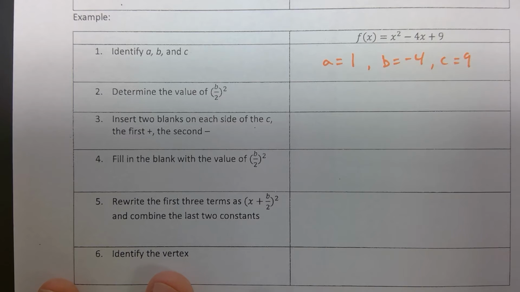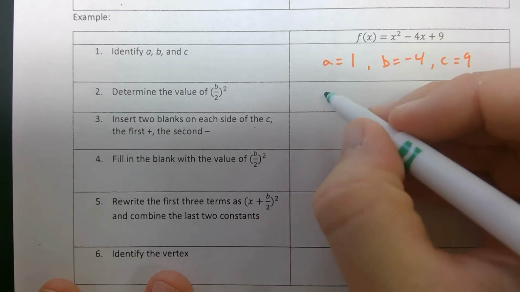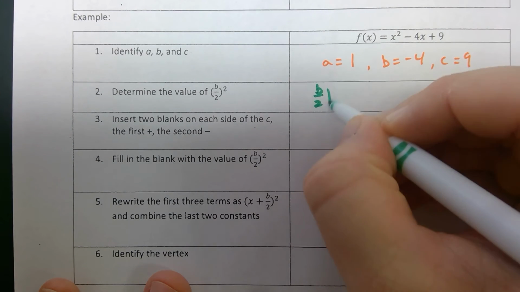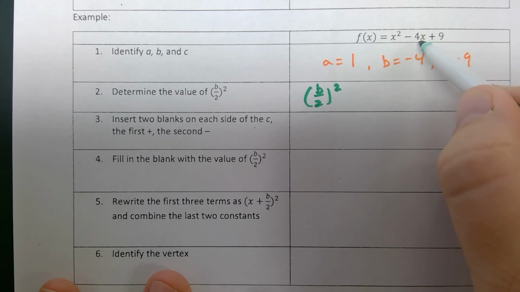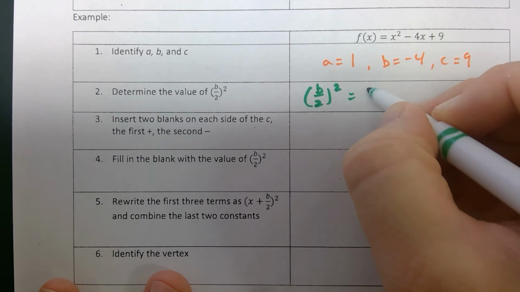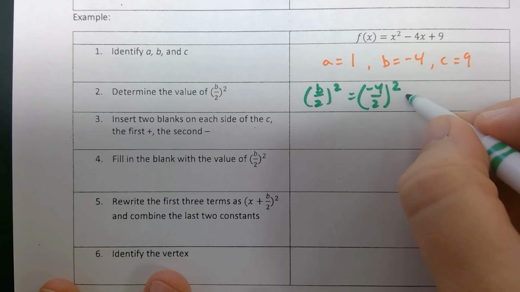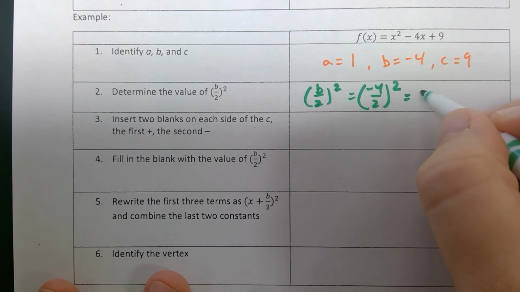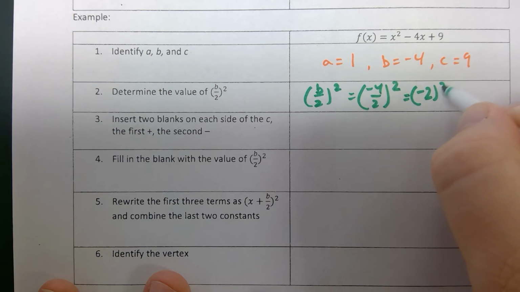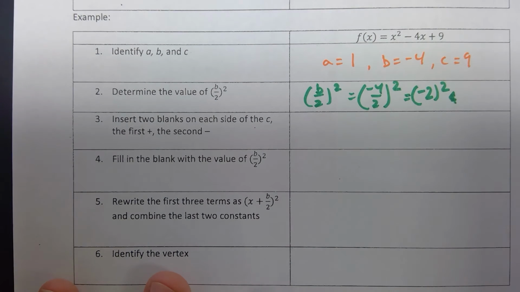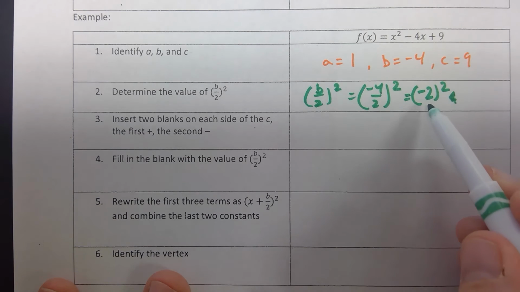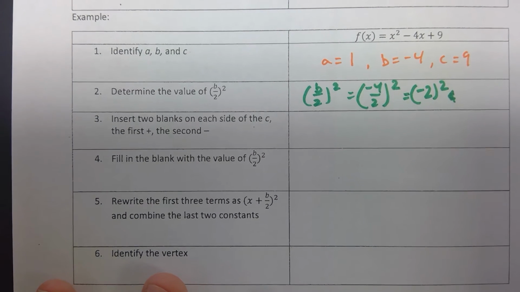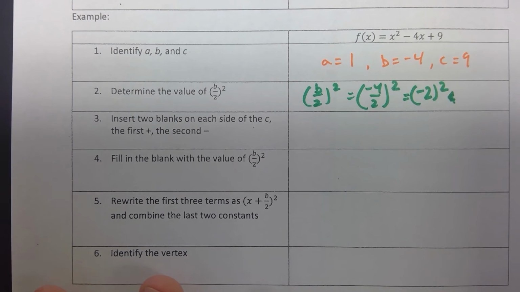Now, let's find our b over 2 squared. b is negative 4. We've got to keep those parentheses. Negative 4 divided by 2 is negative 2, which we'll just keep as that: negative 2 in parentheses squared. Notice how I'm keeping that as negative 2. That's going to be important in a bit.